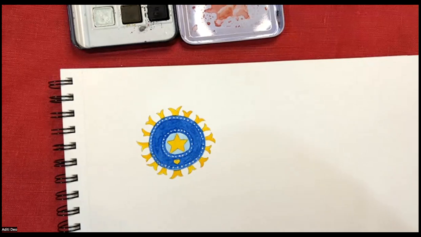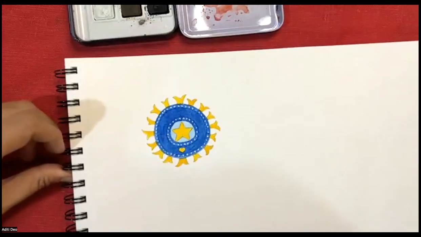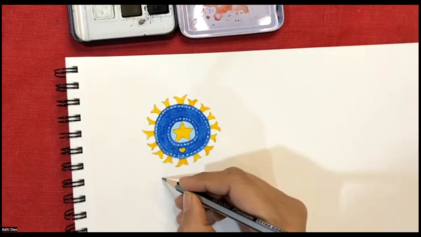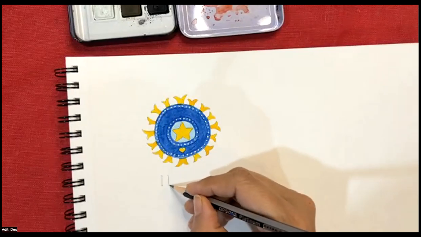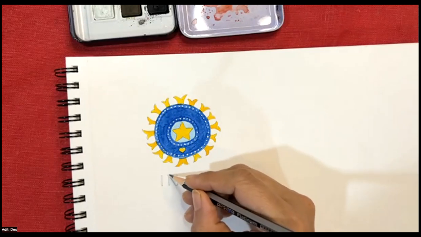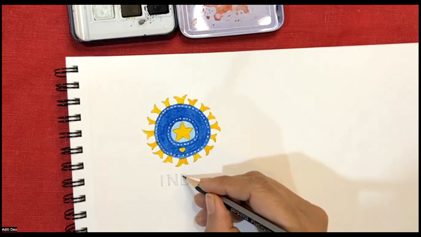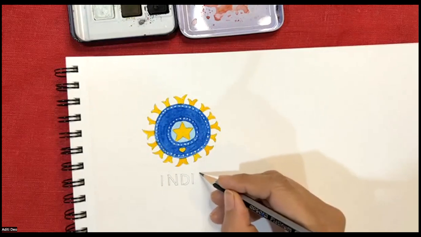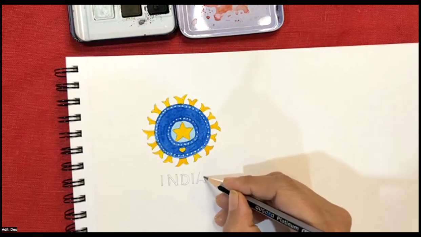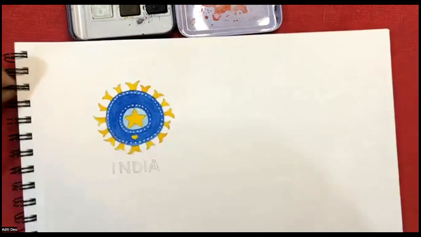Then one easy one is New Zealand cricket. Has everyone finished the India team? Let's write below this, India. I, N, D, I, A. Now let me show you the New Zealand cricket team logo.